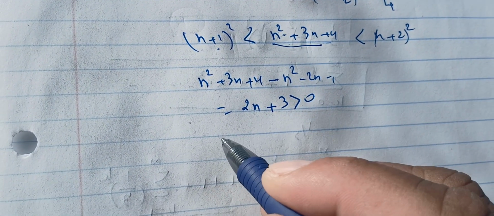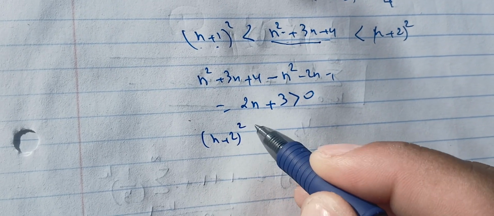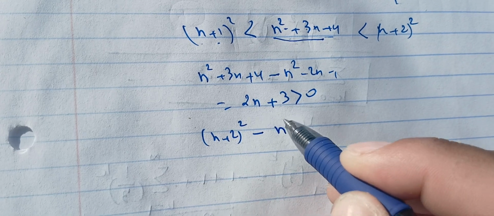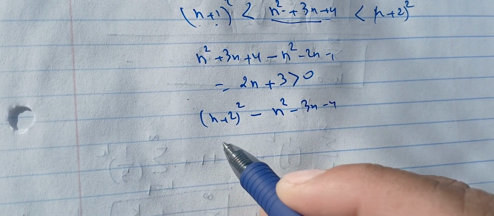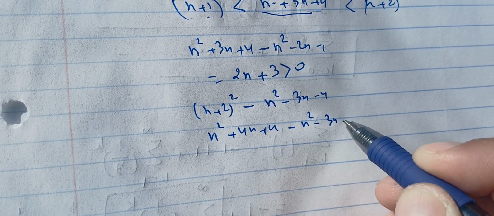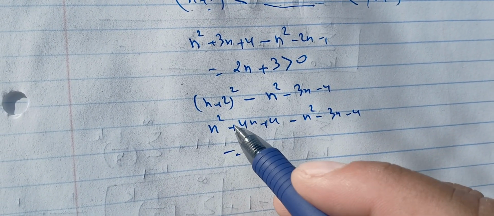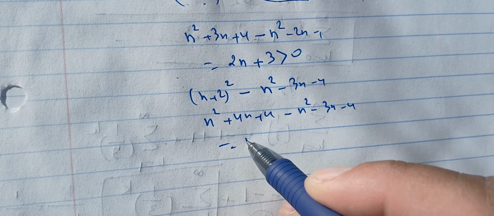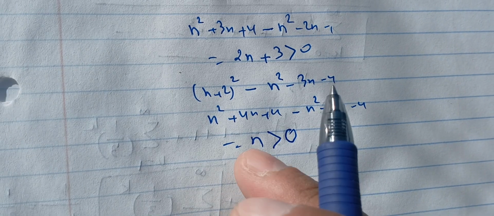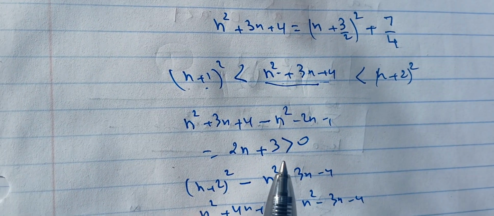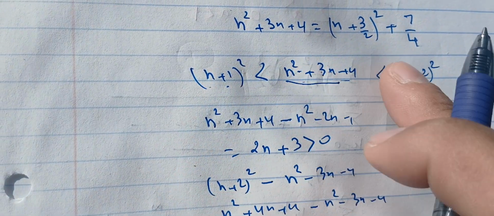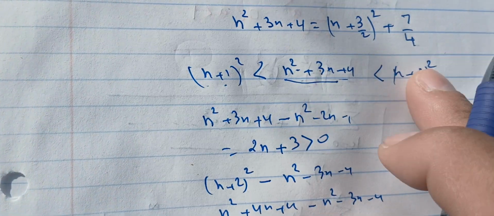Now we're going to prove that n plus 2 squared is bigger than n squared plus 3n plus 4. To do that, we have to subtract. We have n squared plus 4n plus 4 minus n squared minus 3n minus 4. This will give us n, and n is assumed to be bigger than 0. This means that this is bigger. Now we have n squared plus 3n plus 4 trapped between these squares.